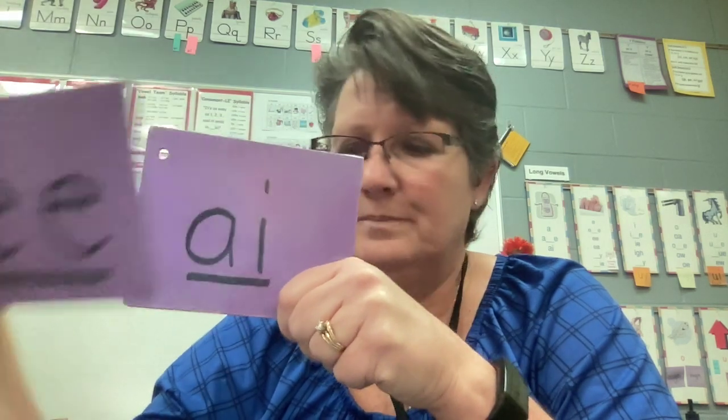We have OU. OU is typically found in the middle or the beginning of words, and OU says either ow or it says ooh. Double E can be seen at the end or it can be seen in the middle of words. I don't know that I've ever seen it at the beginning of a word. A double E typically says E, except for in the word Ben. Always got to be an exception. AI is the A that we use in the beginning or the middle of a word.